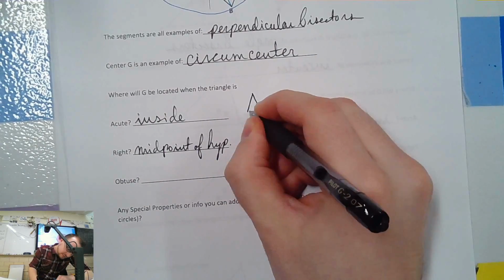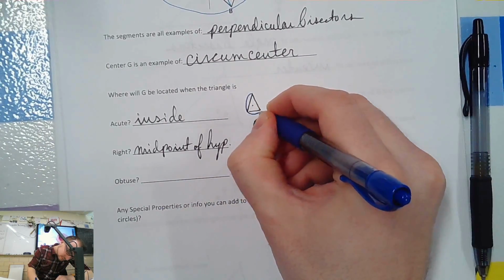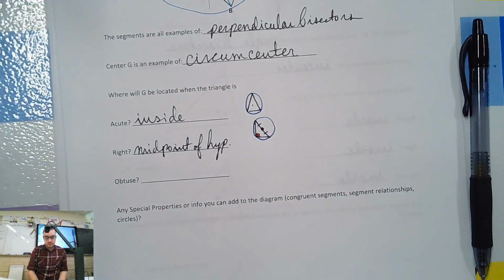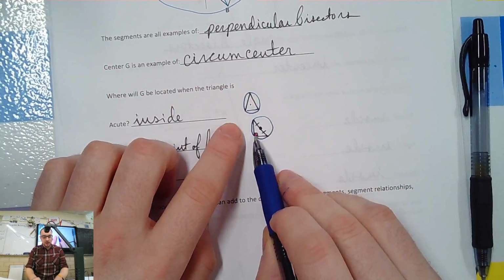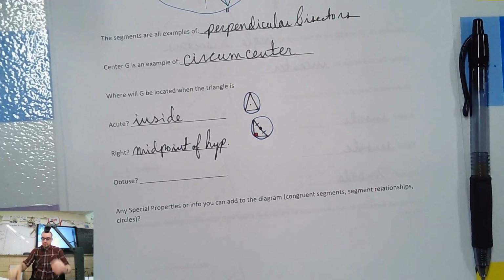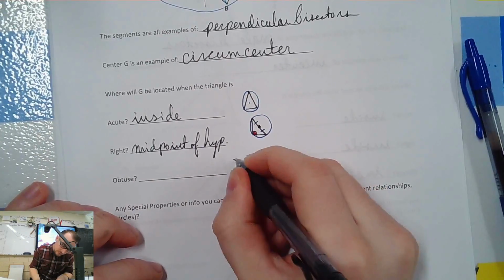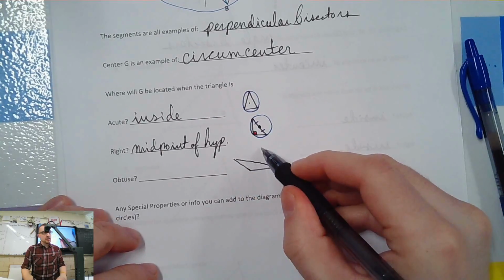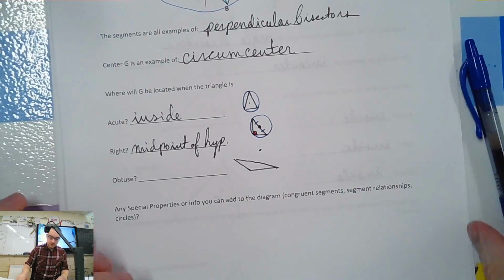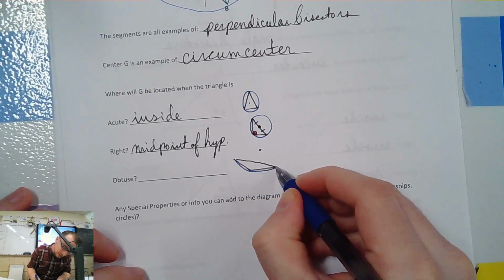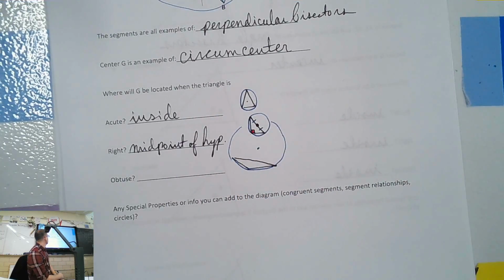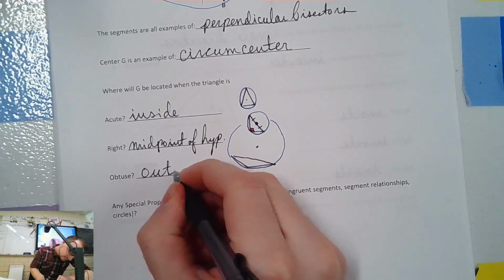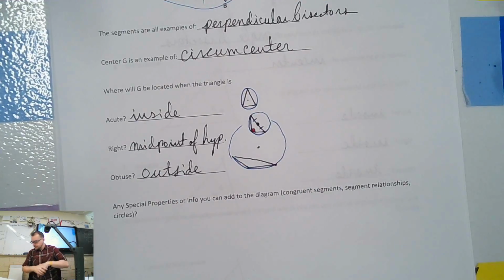So we went from inside, for an acute, to here for an obtuse, or for a right triangle. As I stretched that angle, it pushed it this way, right? And as I continue to stretch that angle and make it obtuse, that center will keep being pushed out that direction, so it'll be outside the triangle. And that makes sense, because if I were to draw a circle that hit all those points, I have to do a pretty big circle. So the center will be outside. Everybody cool with that?